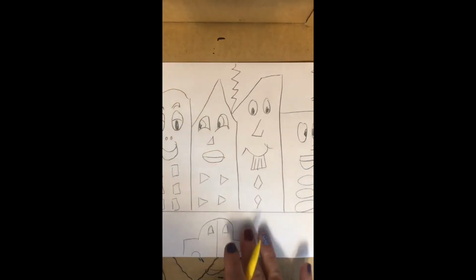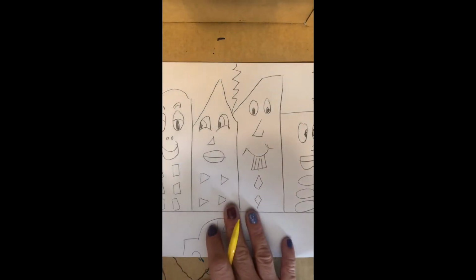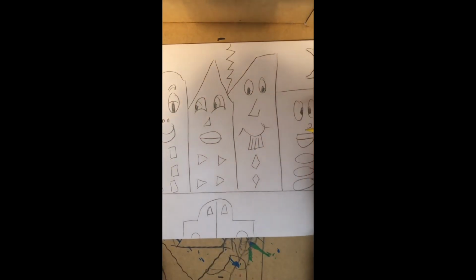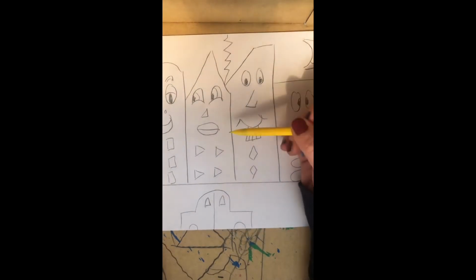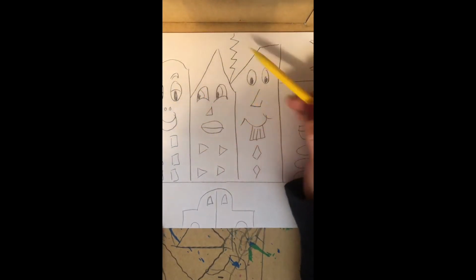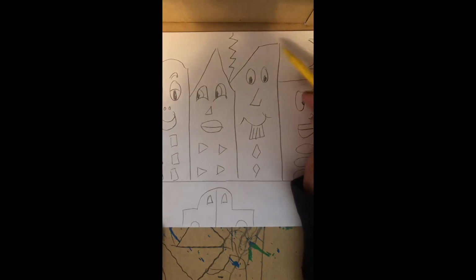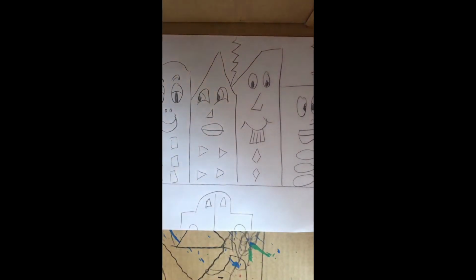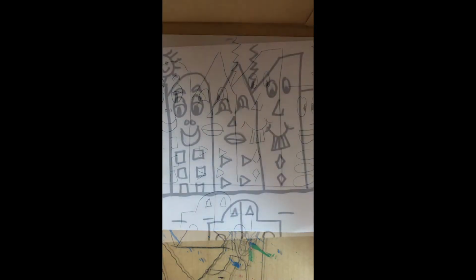Okay, and now the next thing I'm going to do is I'm going to trace everything with the Sharpie marker. If you don't have a Sharpie marker, you can use a black pen. Using the Crayola marker, it may smear because we're going to do something after that with the Crayola markers. Okay, I will be right back.